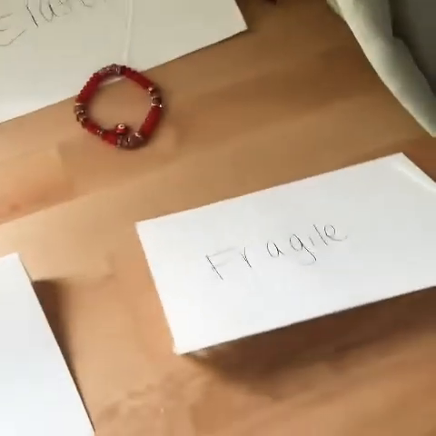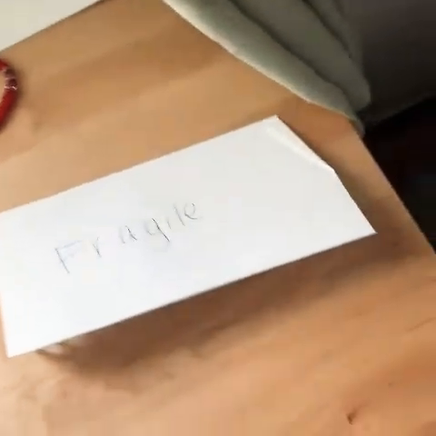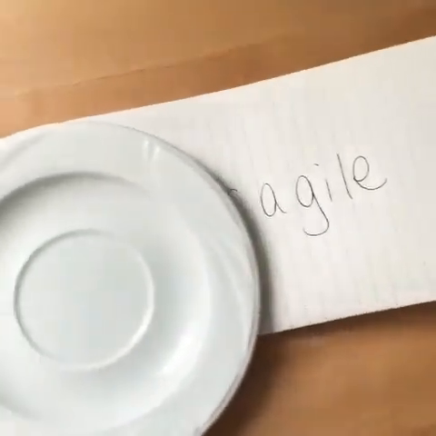What property is this dish? Which property do you think it is if it drops on the floor and it breaks really easily? Is it malleable, strong, or fragile? It's fragile, right?